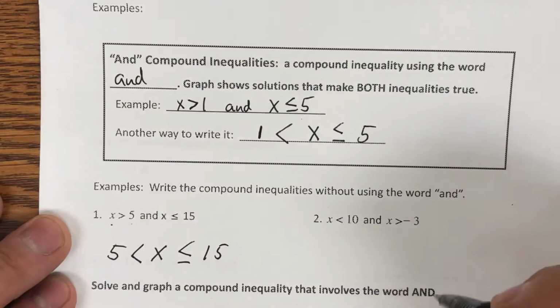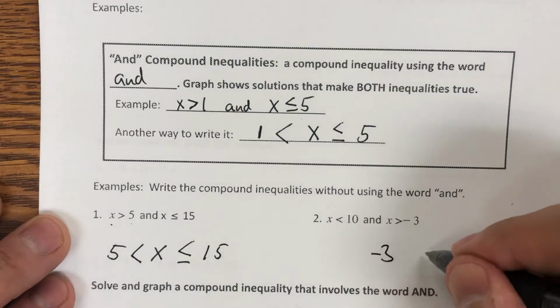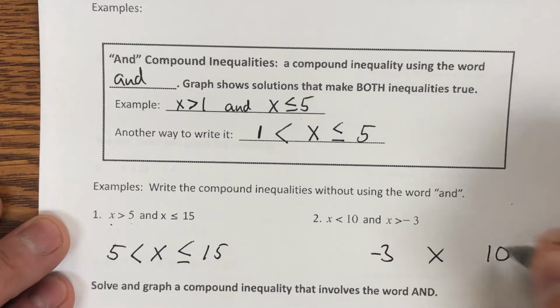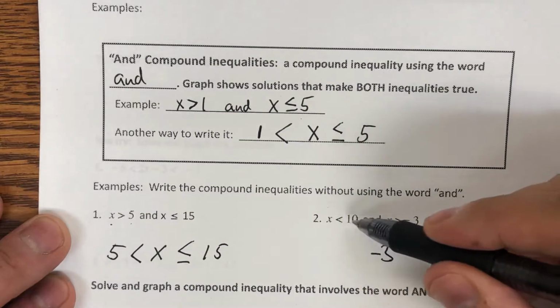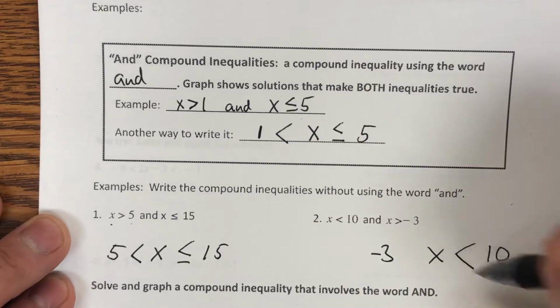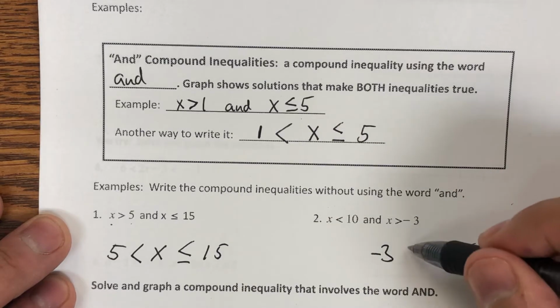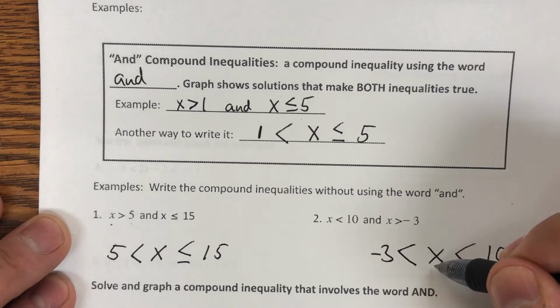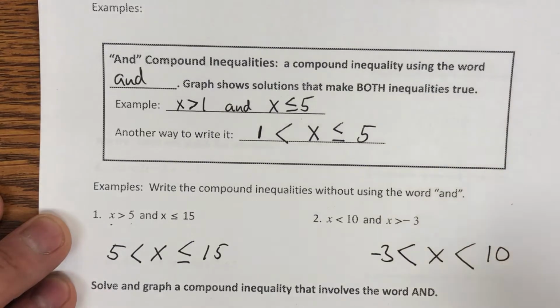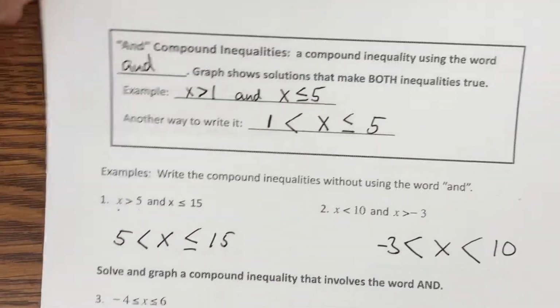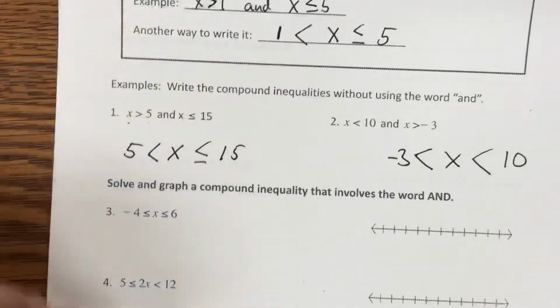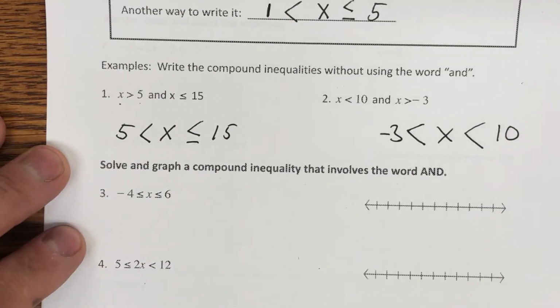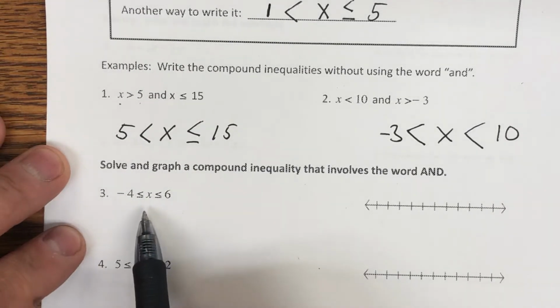Try our next one. Smallest number is -3, x in the middle, bigger number is 10. Notice 10 is being eaten, and x is getting eaten over the -3 because x has to be bigger. So x is greater than -3 and x is less than 10. So, solving. When we solve these compound inequalities with the word and, we need to isolate x in the middle. So the first one's already done.